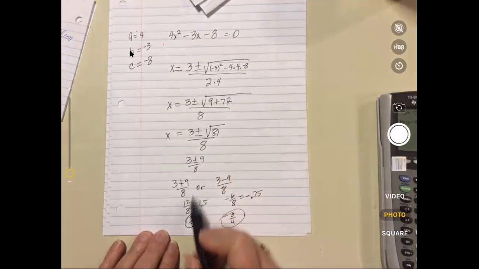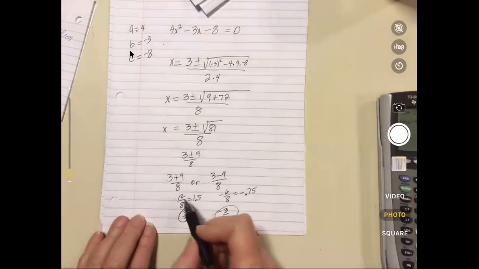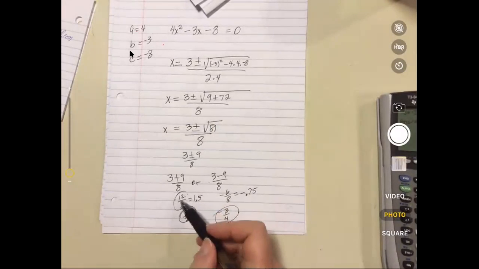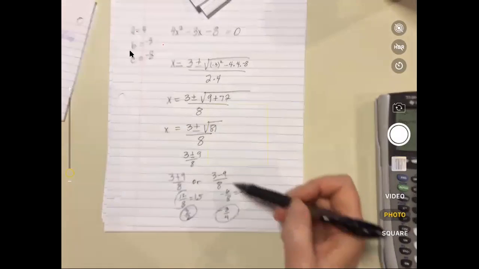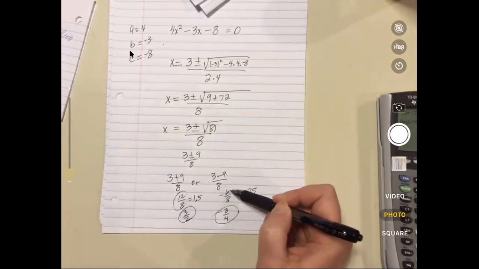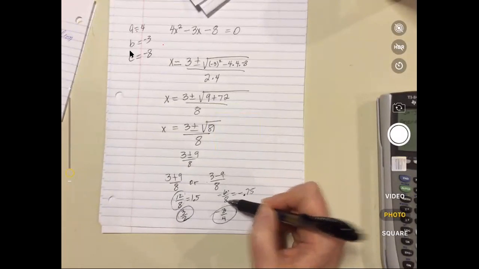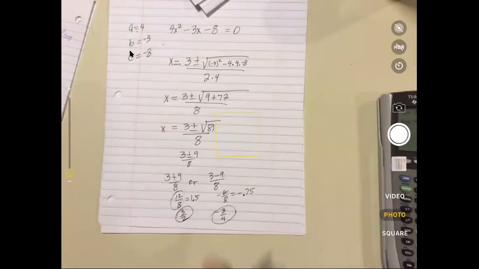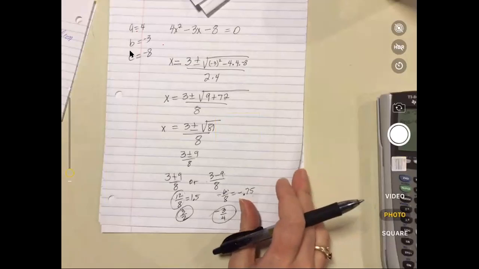In this one, you see where the 12 came from? 3 plus 9 is 12 divided by 8. So that's the fraction right there, 12/8. And then I just reduced that fraction. I divided the top and bottom by 4 to get 3 halves. And this one I went 3 minus 9 to get the 6. 3 minus 9 is -6 over 8. So that's -3/4. But the decimals are probably just as easy, and I bet they would have those answers too.